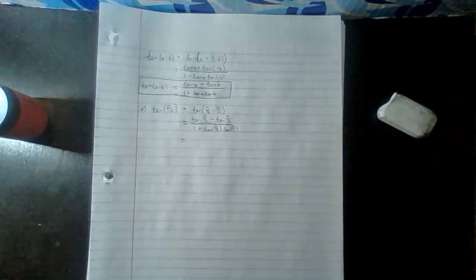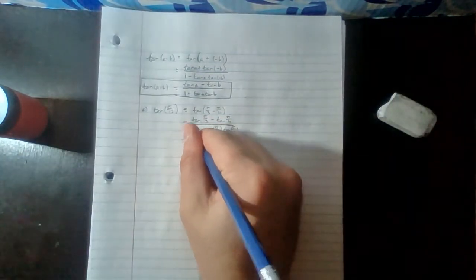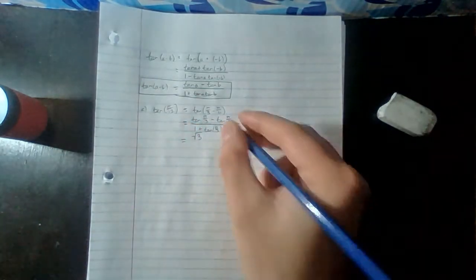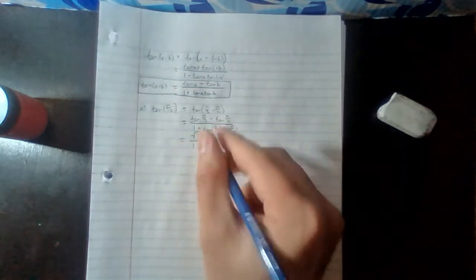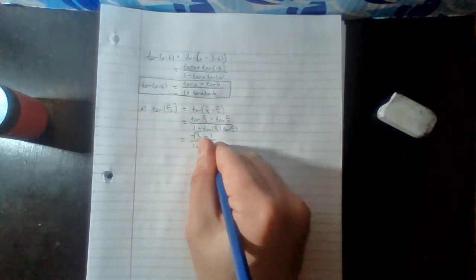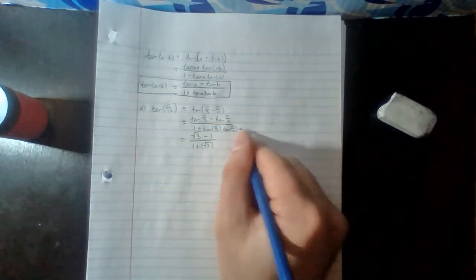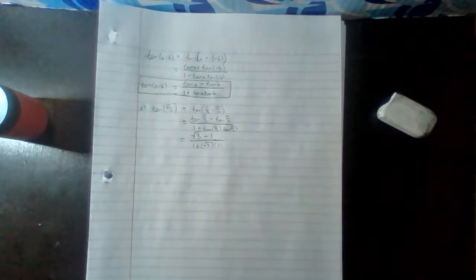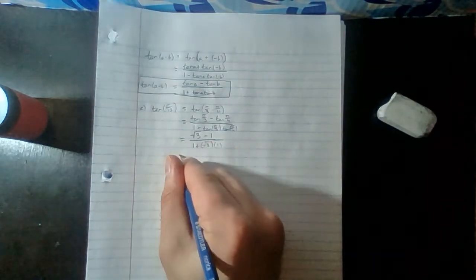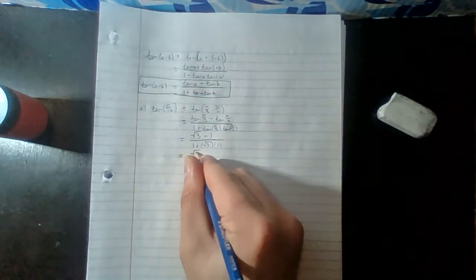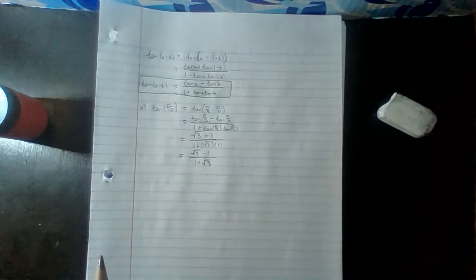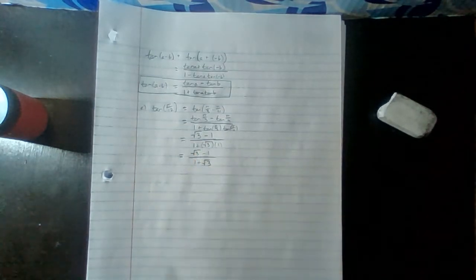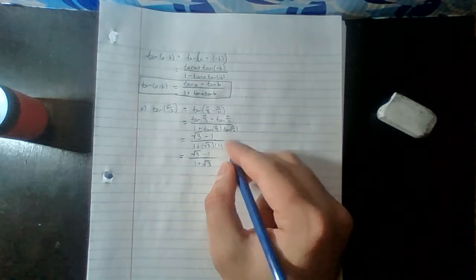Tan of pi over 3, that's just the square root of 3. Tan of pi over 4 is 1, over 1 plus, again, this is the square root of 3, tan pi over 3, times tan pi over 4 is just 1. So root 3 minus 1 over 1 plus the square root of 3. This is an exact answer, and we can even simplify a little more.